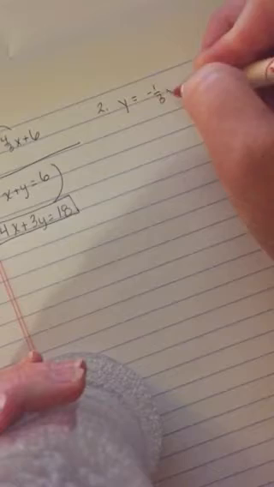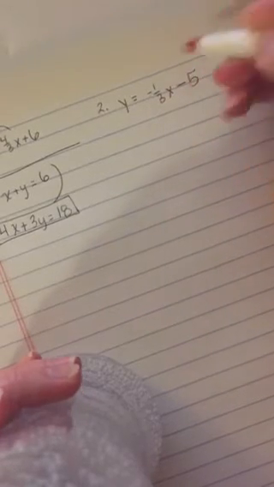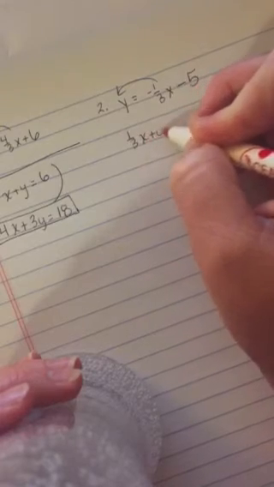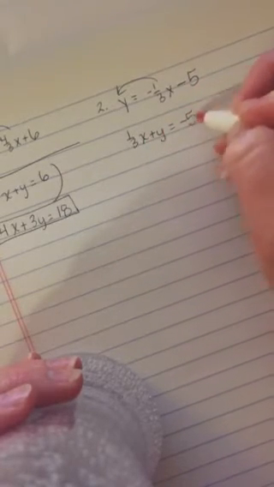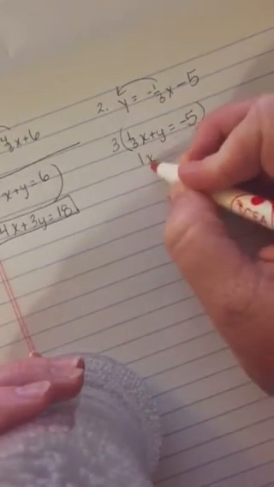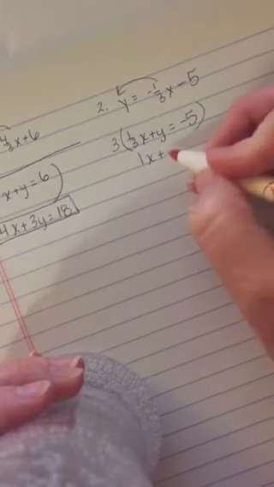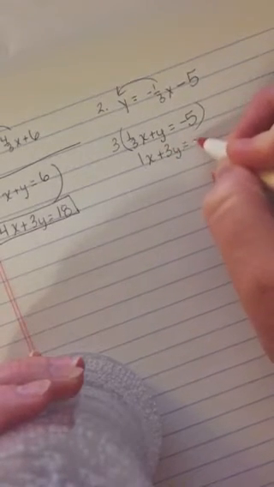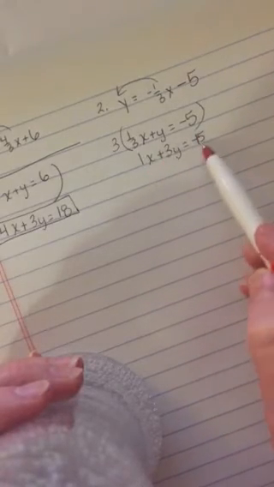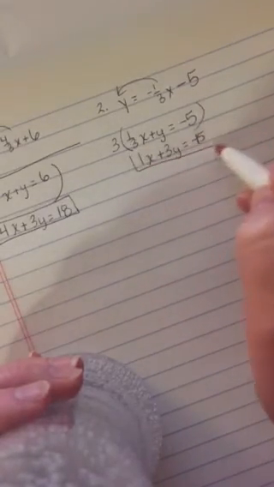Number 2. Same steps, we're going to move the x term over first. We're going to need to add 1/3 x. Have a fraction again, so I'm going to multiply by 3. 3 times 1/3 is 1. 3 times 1y is 3y. And 3 times -5 is -15. GCF of 1, 3, and -15 is 1. It's in standard form.